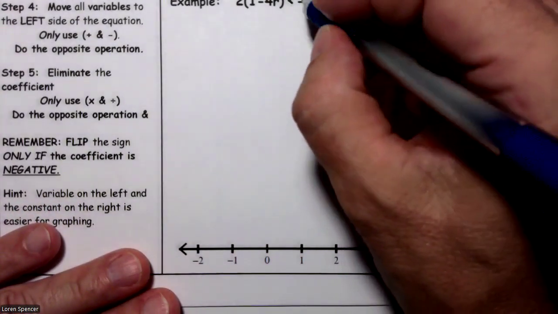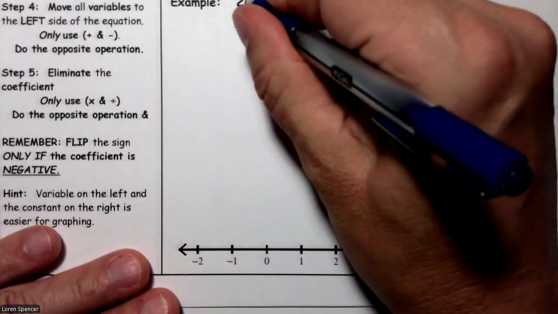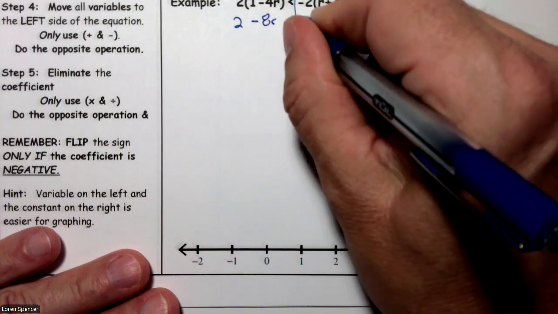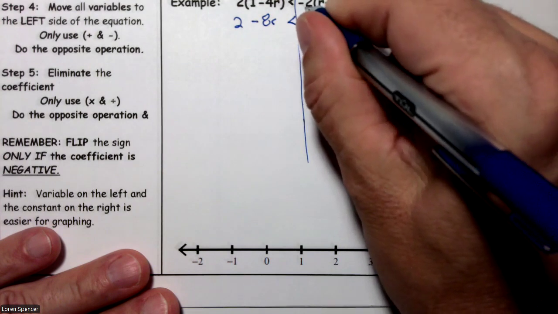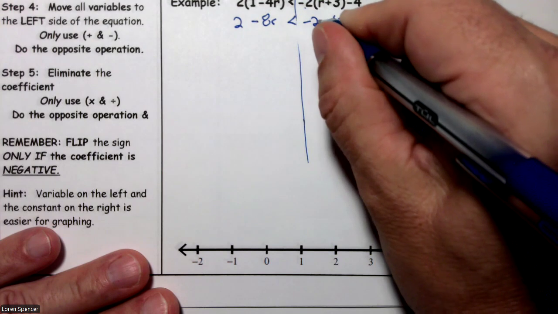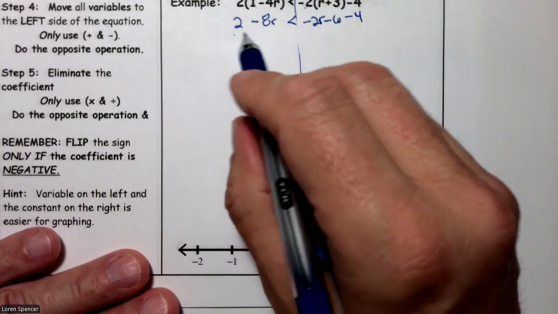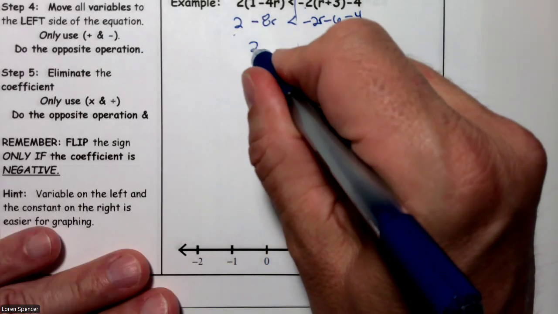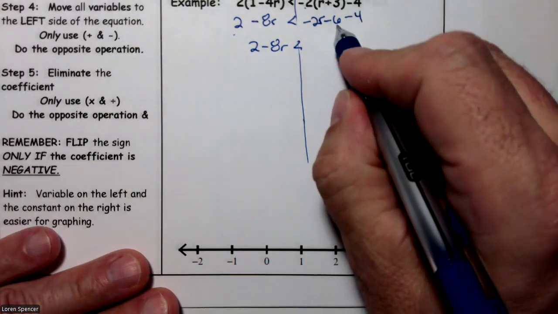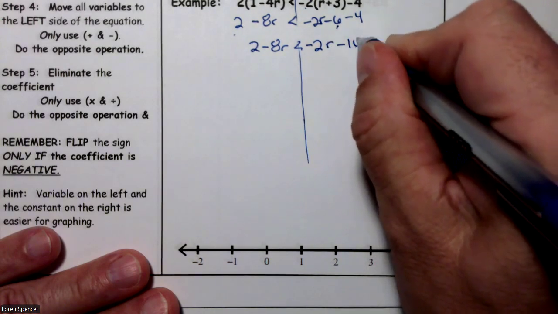All right. We have the distributive property because we have parentheses. So 2 times 1 is 2, and 2 times 4 is 8. So -8r less than. 2 times 1 is -2. 2 times 3 is 6. Oops. -2r minus 6 minus 4. On this side, I don't have any like terms, so I can copy it down. 2 minus 8r. This side, I do. I can combine the negative 6 and negative 4, and I have negative 2r minus 10.